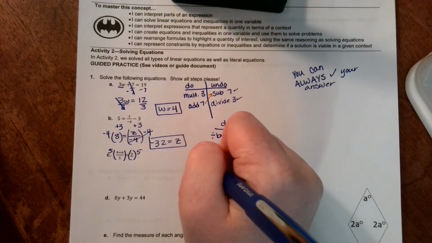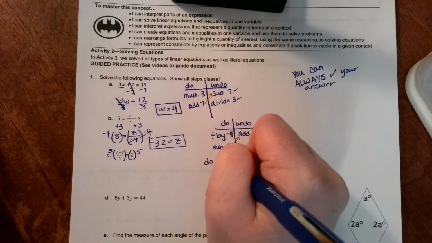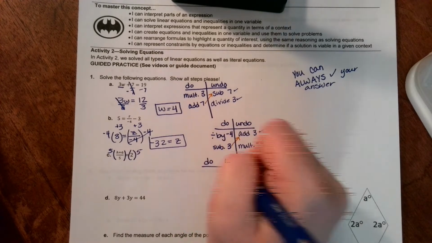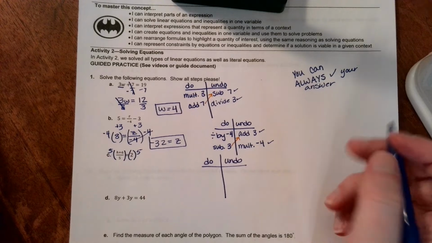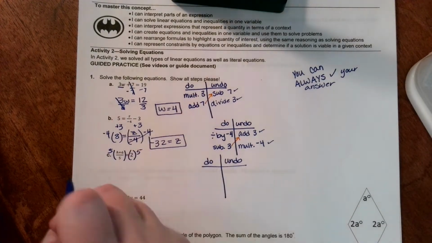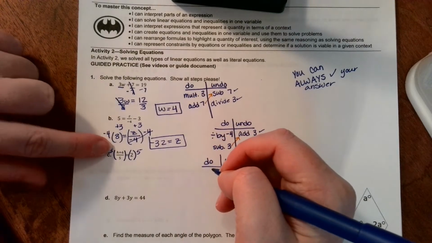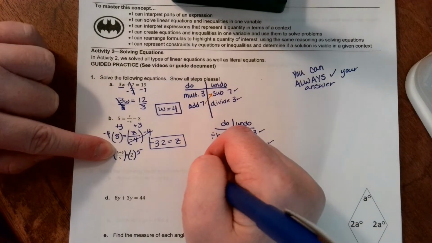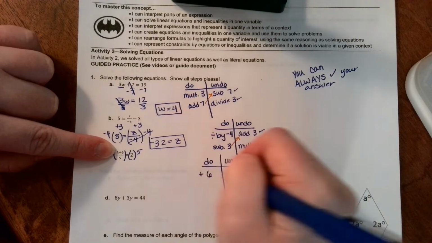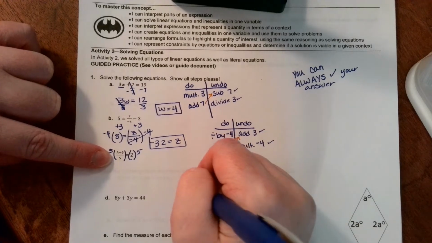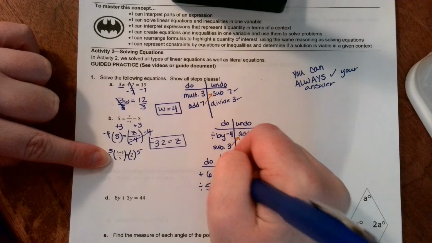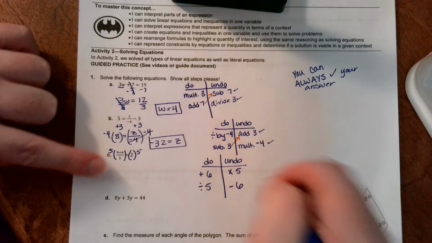Let's make our do and undo list. When you've solved as many equations as I do, you kind of skip this step and just start jumping in. What's happening here is I am adding 6 to H first. You see how they're on the same level, H plus 6? So I'm adding 6 first and then dividing by 5. To undo that, we'll multiply by 5 and subtract 6.